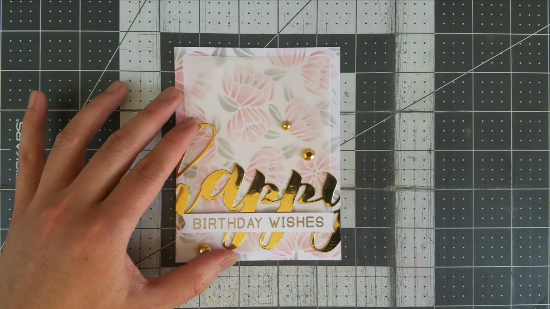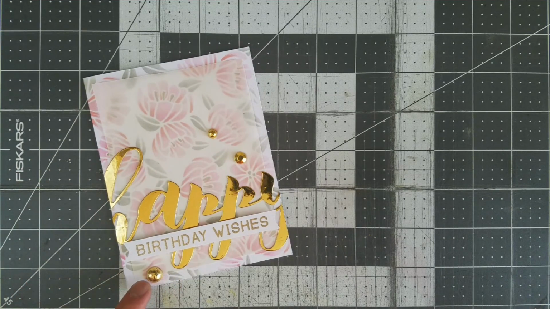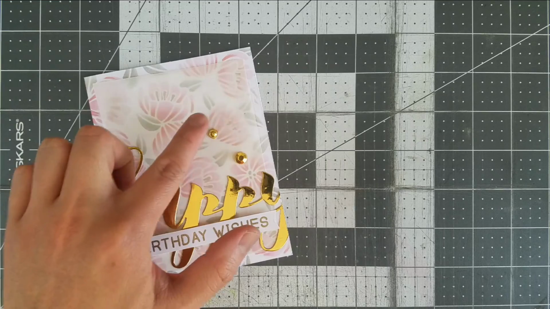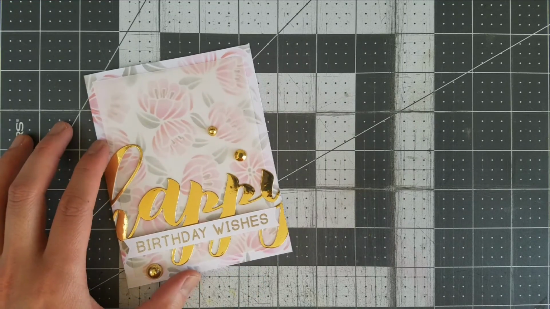I got these small embellishments from a crafty friend. I've got a link to her IG and blog over on my blog, so you can give her a follow and ask her where she got these wonderful jewel embellishments because I love them and I have no idea where she got them from.